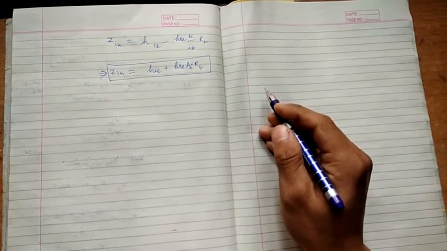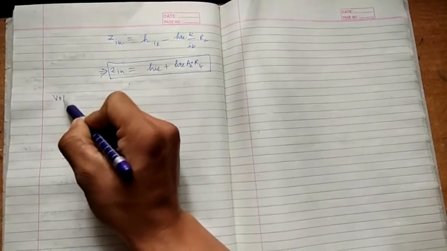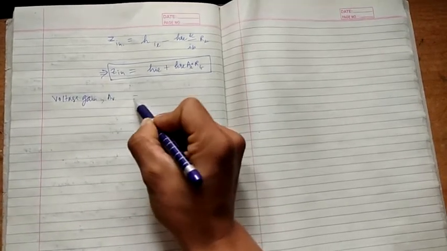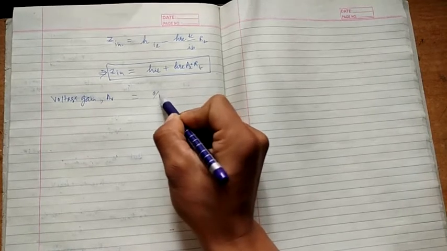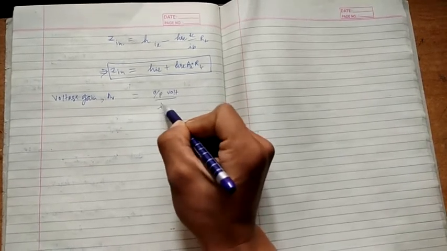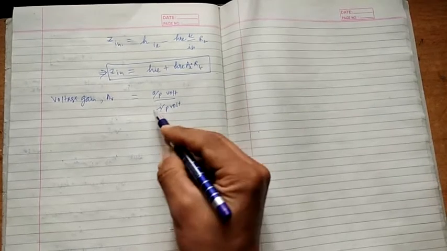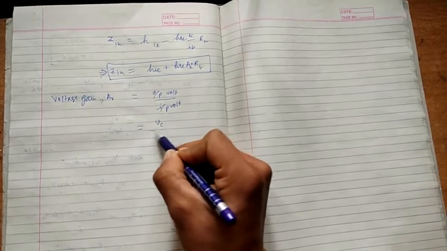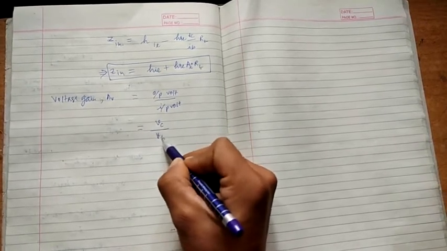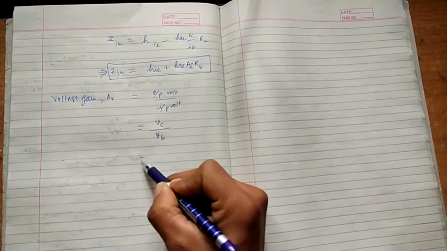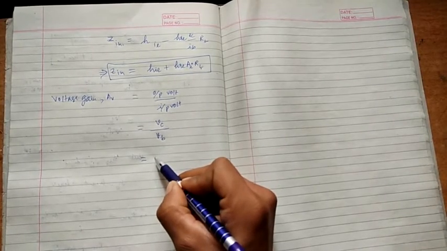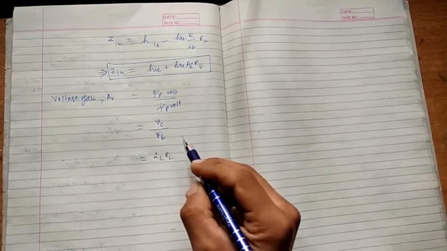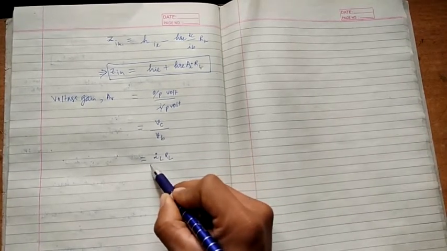Now calculate the voltage gain AV. Voltage gain equal to output voltage divided by input voltage. What is the output voltage? Output voltage is VC, input voltage is VB. What is VC? VC is IL RL. What is VB?